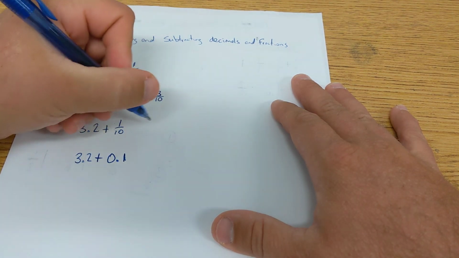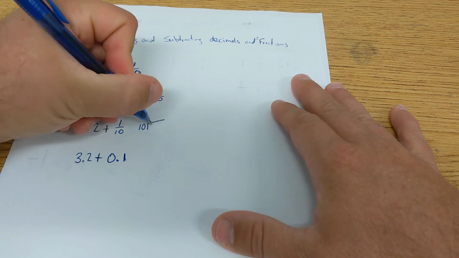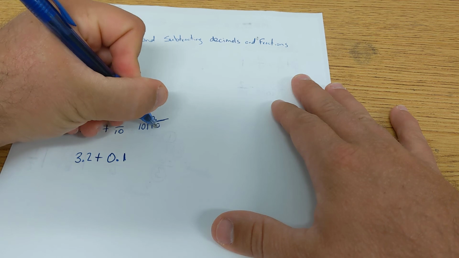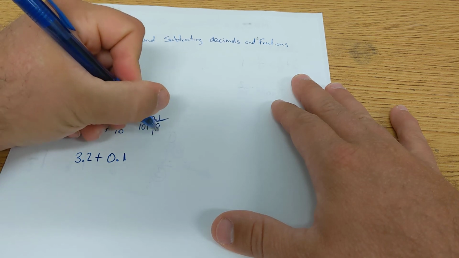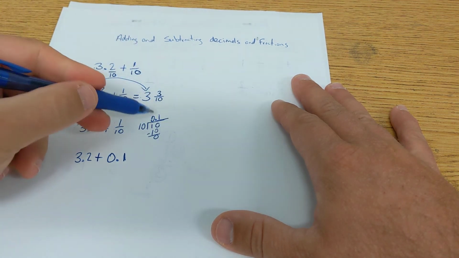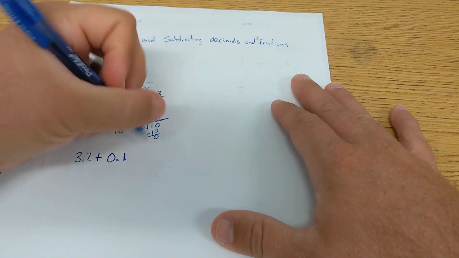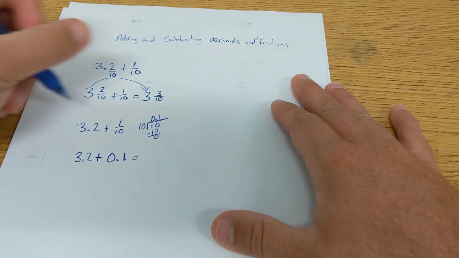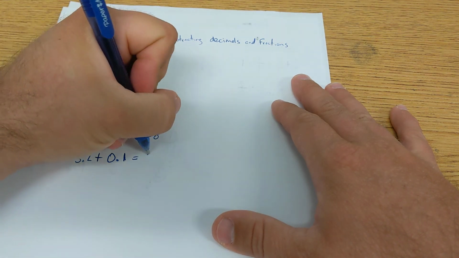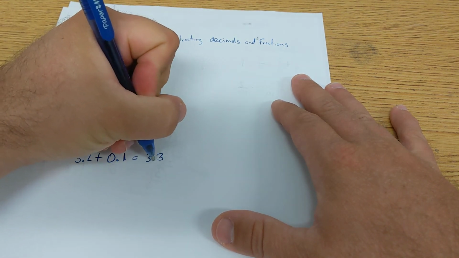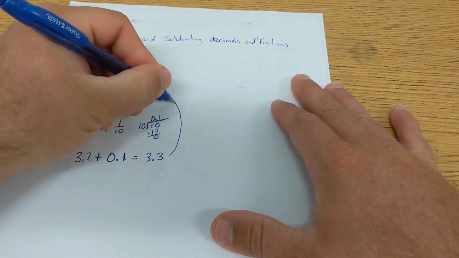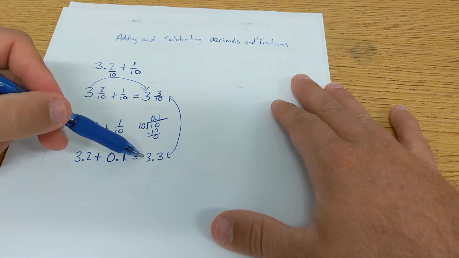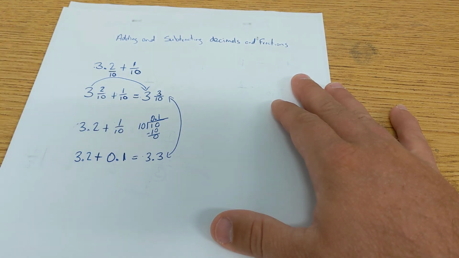If you have to divide, that's fine. So I got my 0.1. Now I'm just going to add those two together. So I get 3 and 3/10. So this mixed number and this decimal, they're equal.